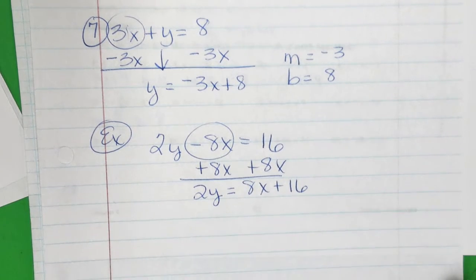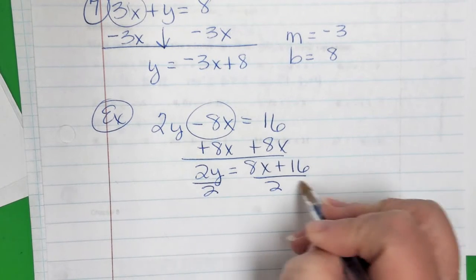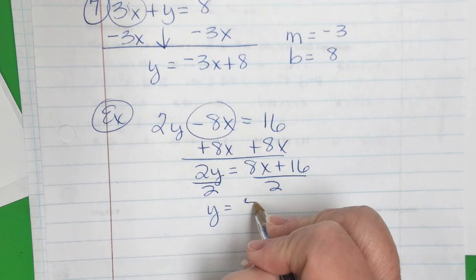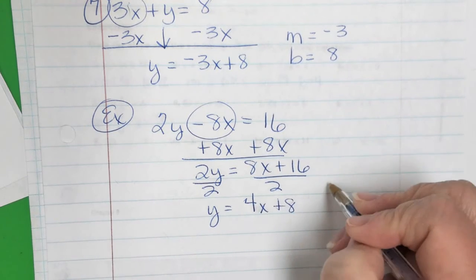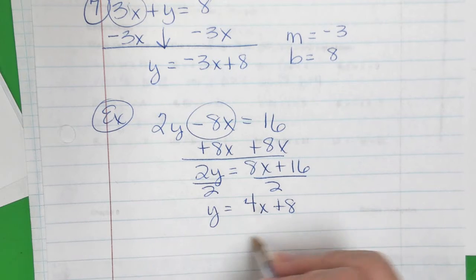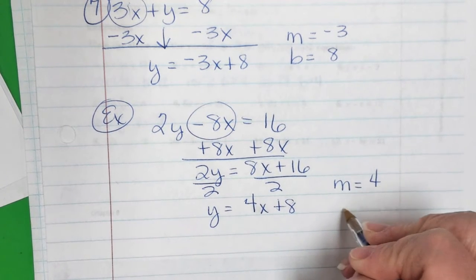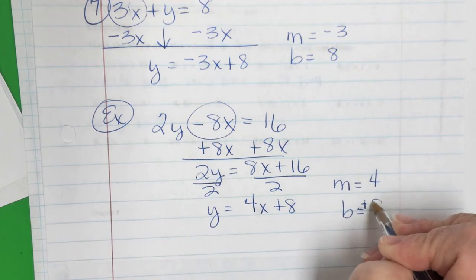And all we have to do now is undo the multiplication by using division. Everything gets divided by 2. 8x divided by 2 is 4x. And 16 divided by 2 is 8. Now it's in slope-intercept form, so we can identify the slope as 4 and the y-intercept as positive 8.